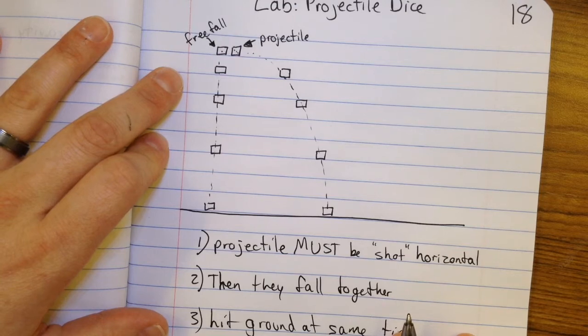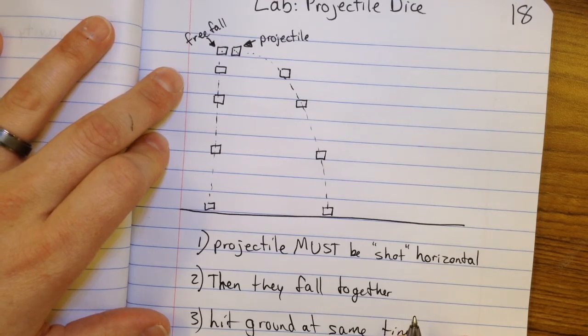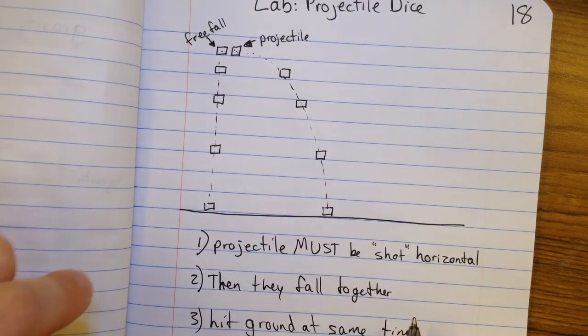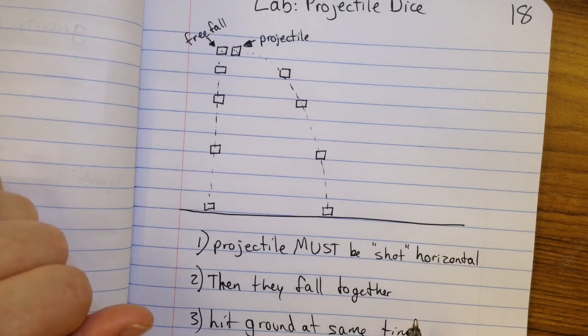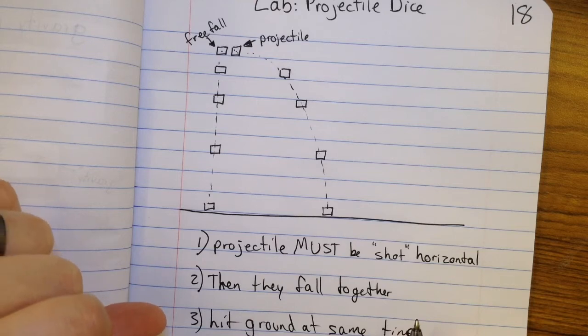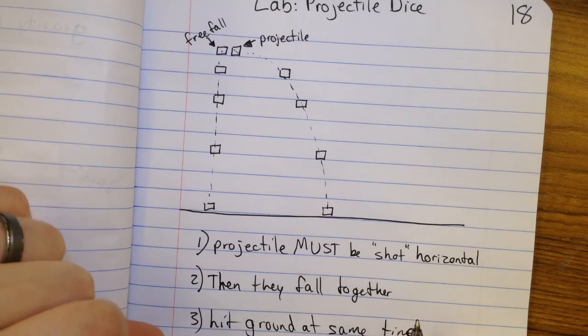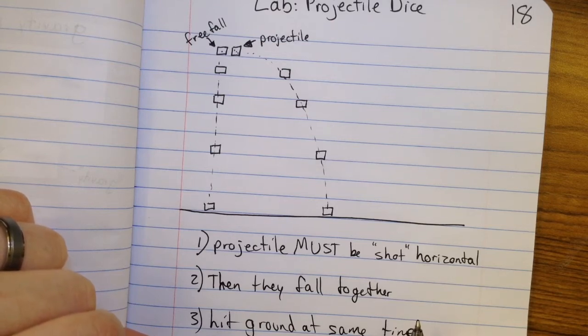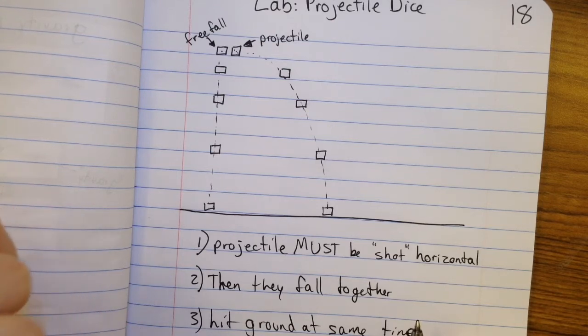What makes the dice hit the ground? Gravity, right? We all agree? Now, is gravity affected by how fast you're moving? If I'm running super fast, is there less gravity pulling on me? No. If you're in a super fast car, are you going to weigh any less?